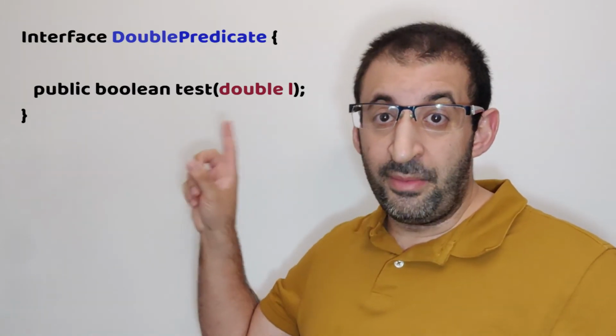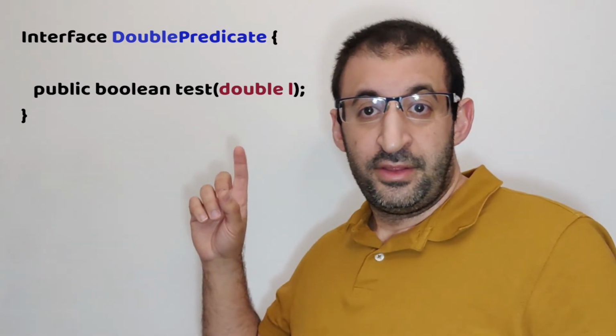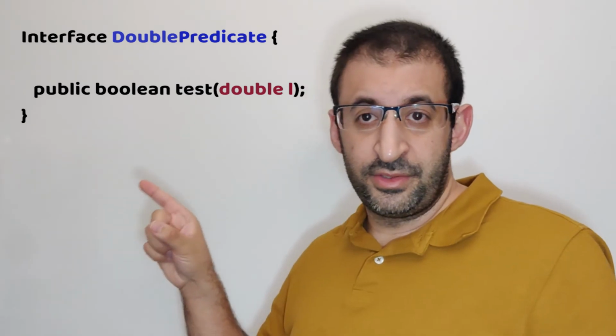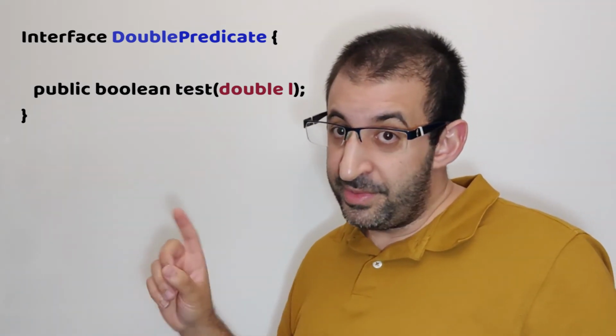Also, if you want to use double primitive type, it is possible, yes, and there is this interface DoublePredicate. There is no input type parameter, and in the test method there is double primitive type.